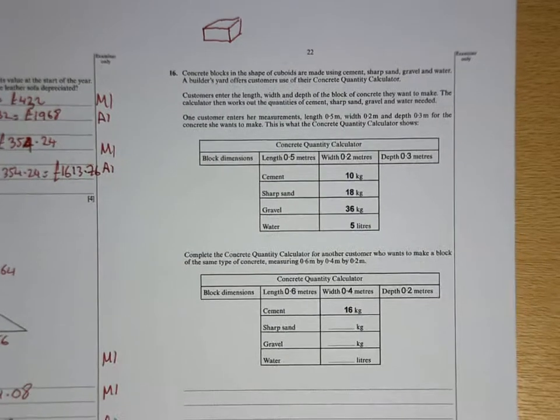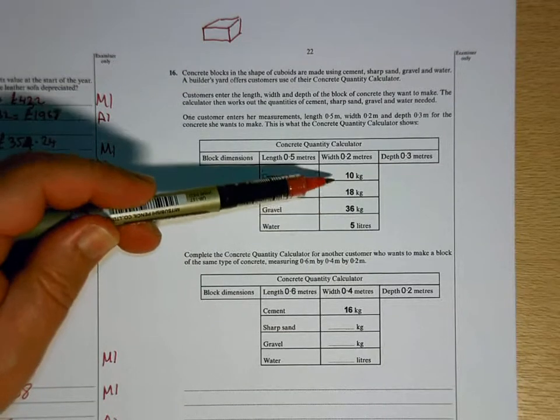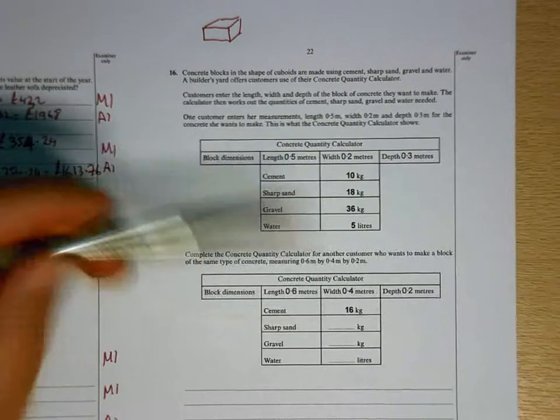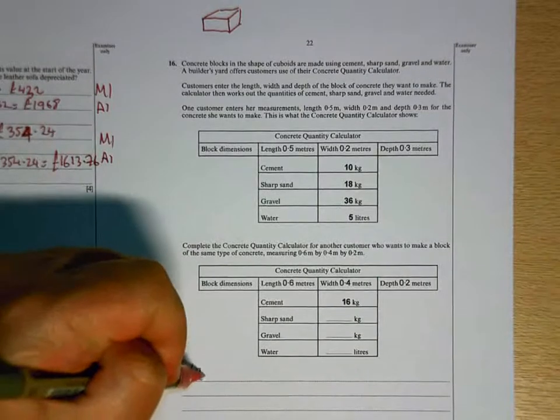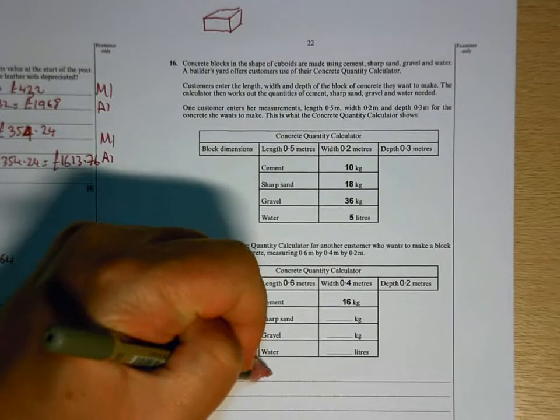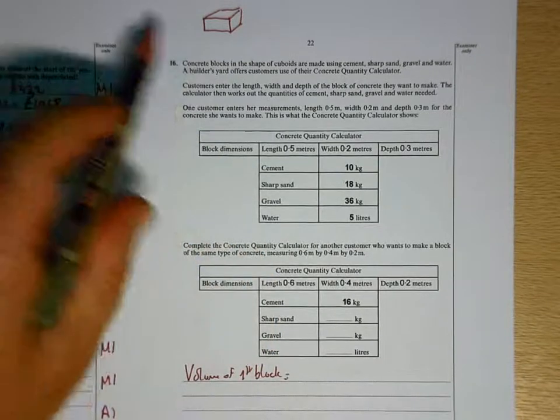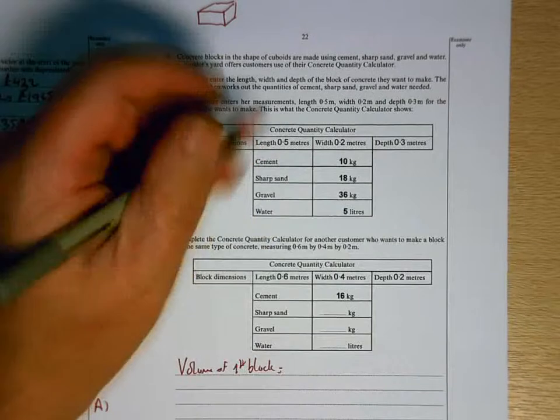And what we have to do in order to do that is to work out what the scale factor is between this block and that block. And in order to do that, you need to work out the volume of the 2 blocks. So volume of first block, and the way you work out the volume of a cuboid is length times width times height or depth.